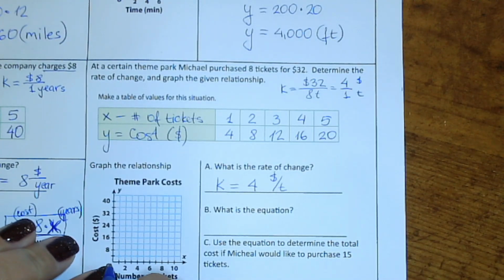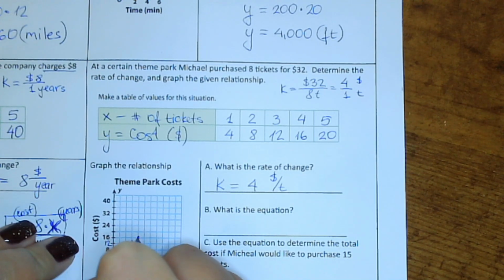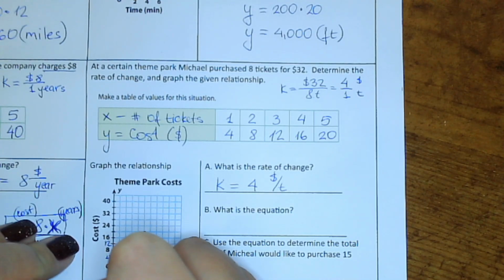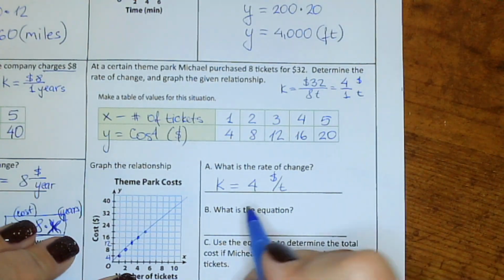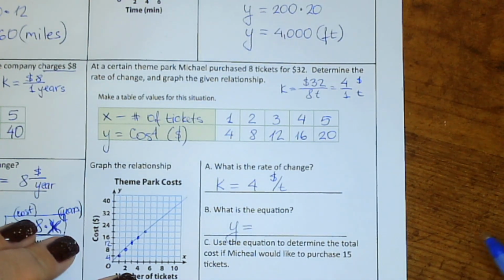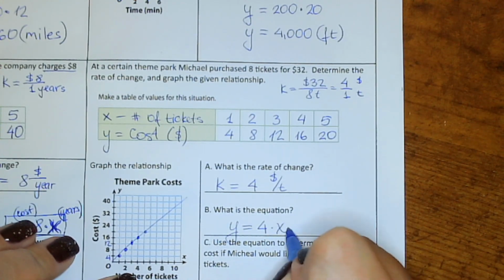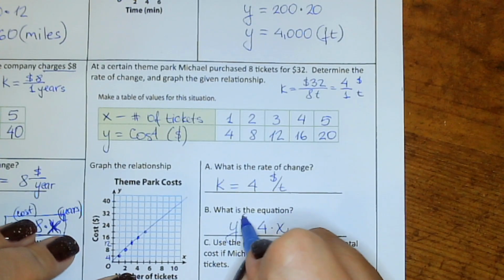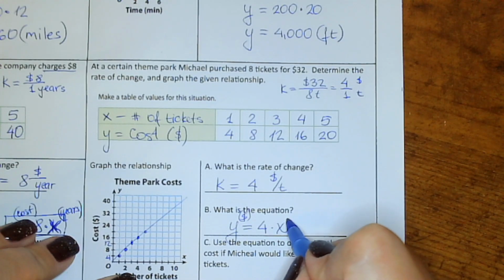On the graph, for 1 ticket, we have $4, because that will be 4 right here. For 2, 8. For 3, we go up to 12 right here. For 4, we have 16. For 5, we have 20, and that's a straight line going through the origin. In the equation, we have y equals kx, which is the number 4 for k multiplied times x, where y is our cost calculated by the price times the number of tickets.